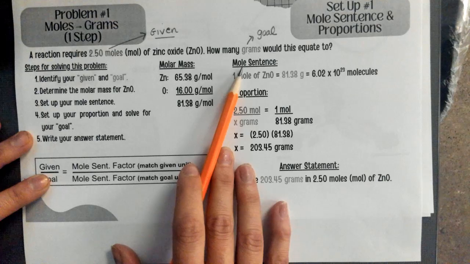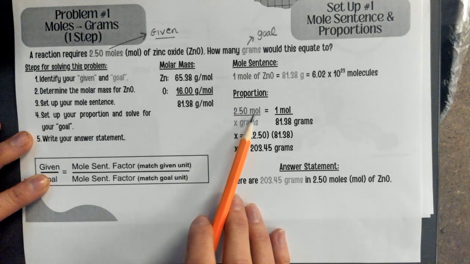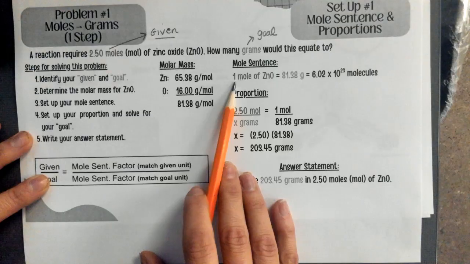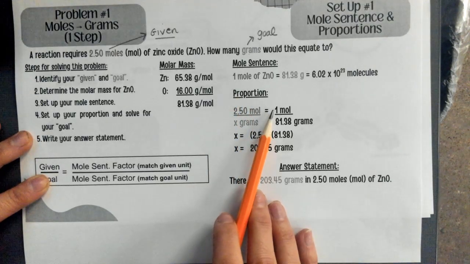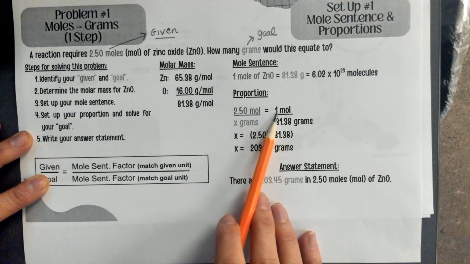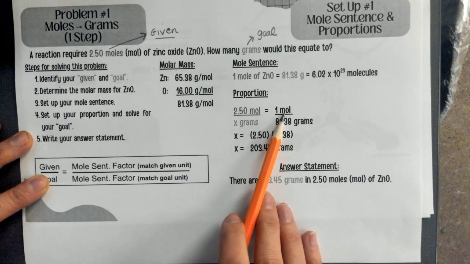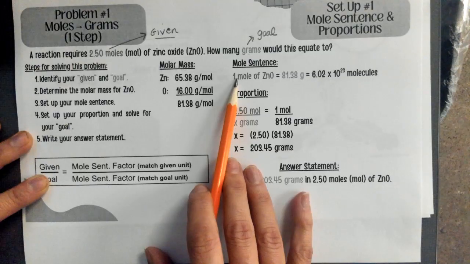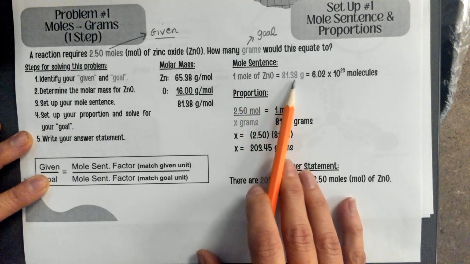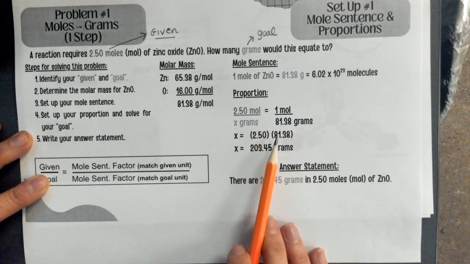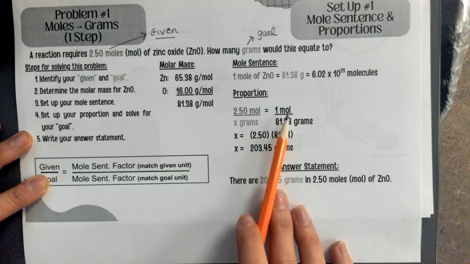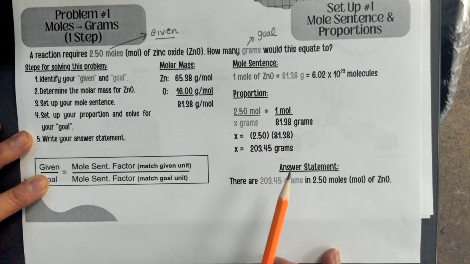Now here's my mole sentence. So what number goes with mole in my mole sentence? 1. Okay? So on this side, the number that goes with mole will always be 1. So I have 1 mole. Now what goes with grams in my mole sentence? 81.38. So there's my given over my goal equal to my conversion fact over my conversion fact.